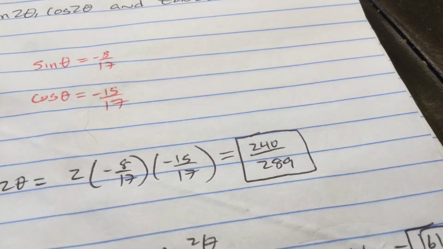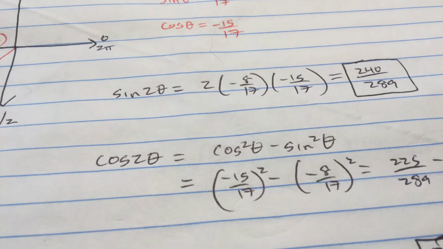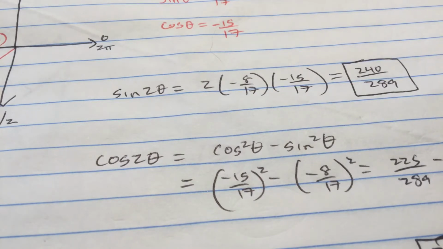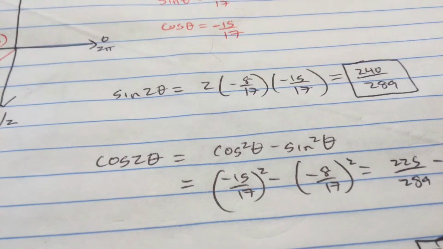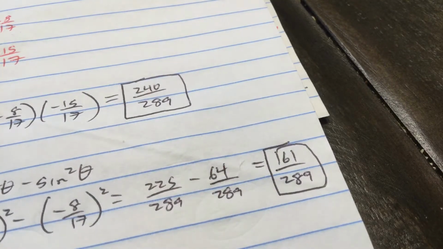That will not simplify. Cosine of 2 theta. The best one to use is cosine squared minus sine squared, in my opinion. Cosine squared theta is negative 15 over 17 squared, minus negative 8 over 17 squared. You get 161 over 289.